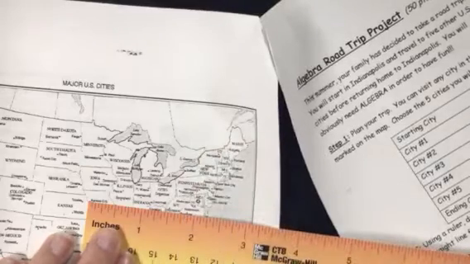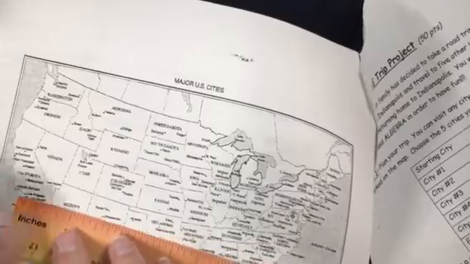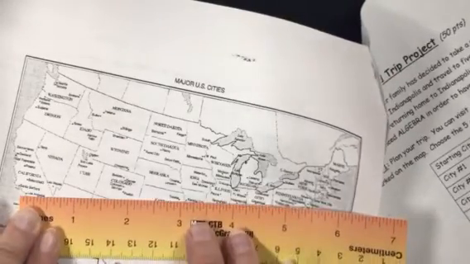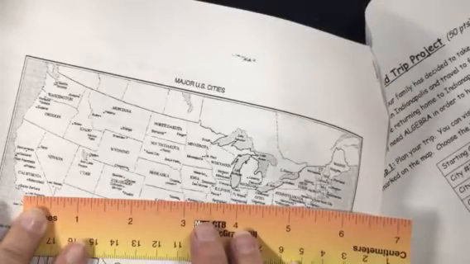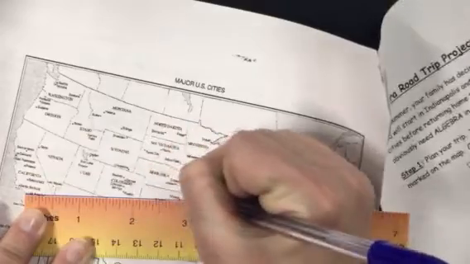All right, somebody give me their first destination. Kansas City to where? Perfect. So I'm going to find LA, find Kansas City, and draw my line.